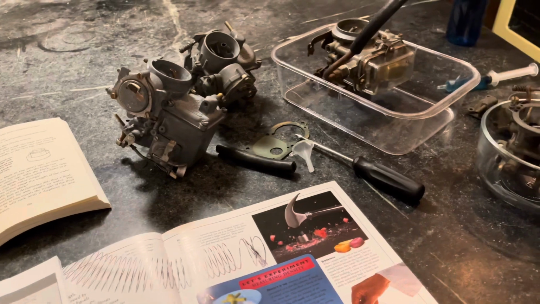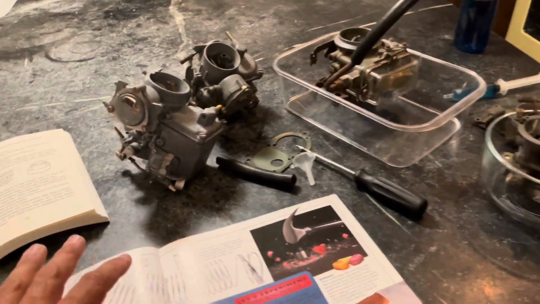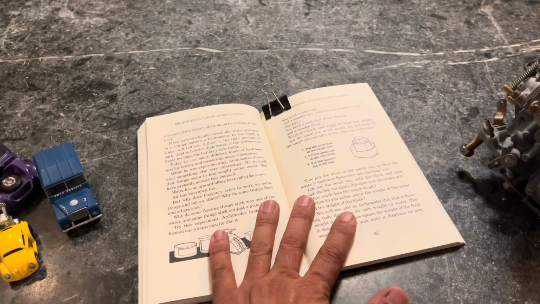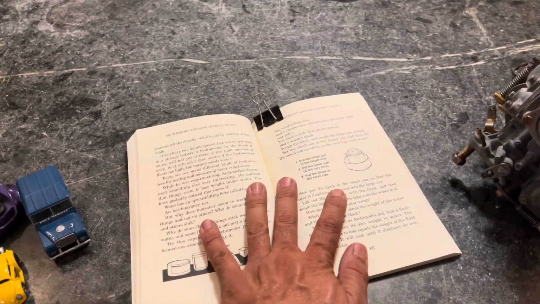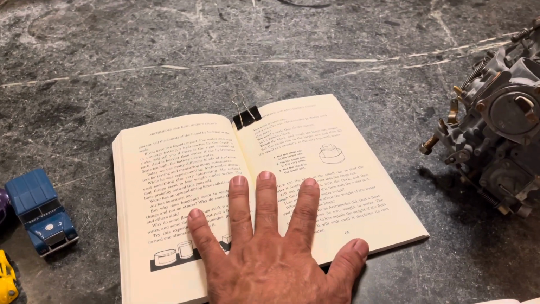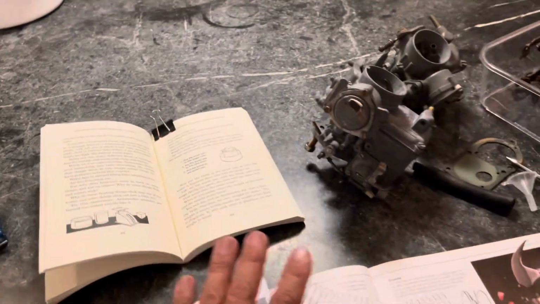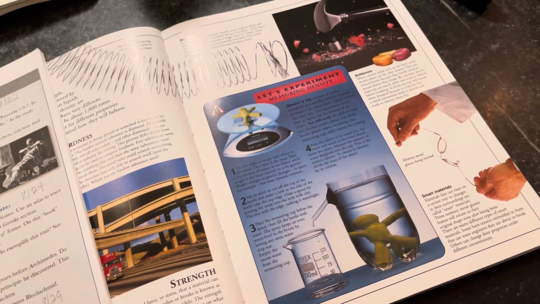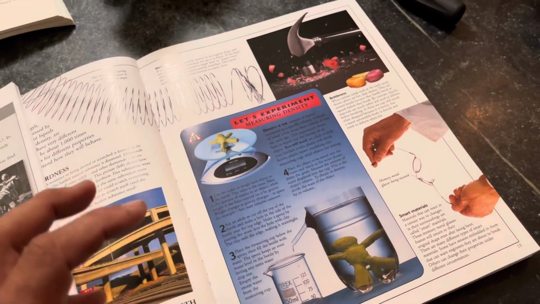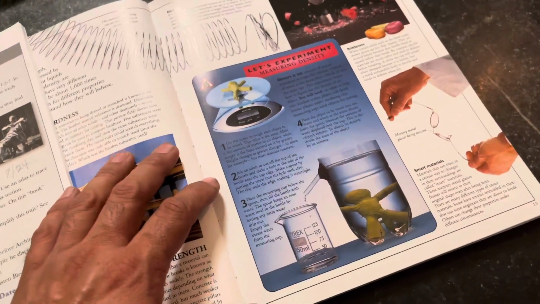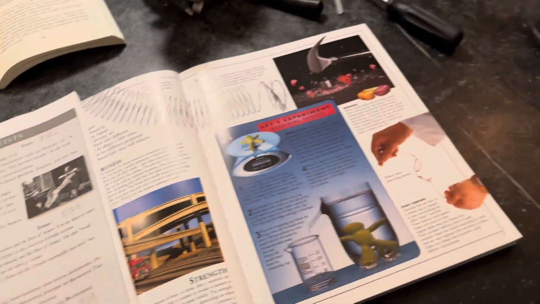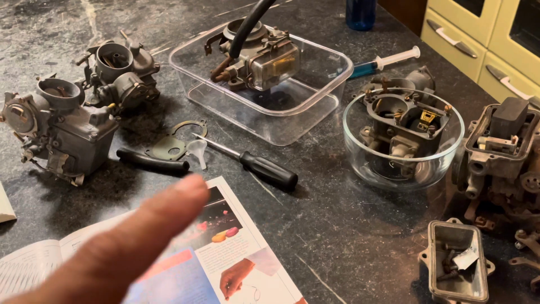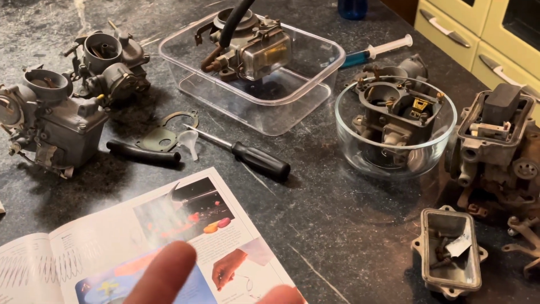We're bridging the past, the origins of the discovery of buoyancy and displacement of water, which this experiment teaches us how to measure, with another step: how cars and carburetors work.